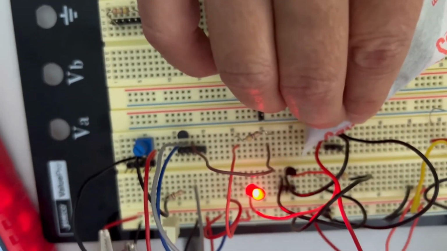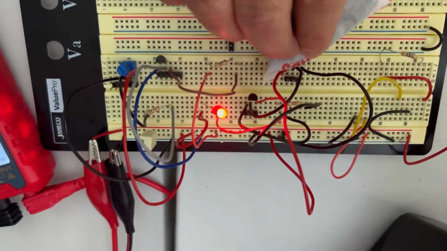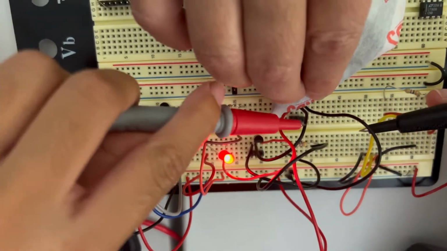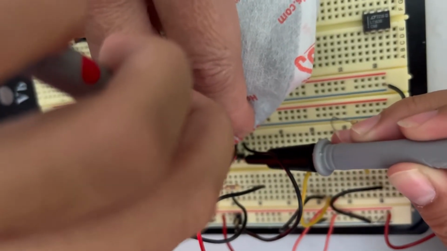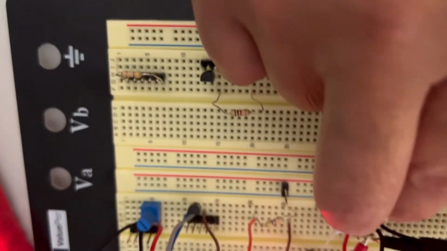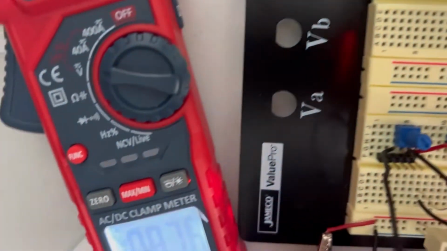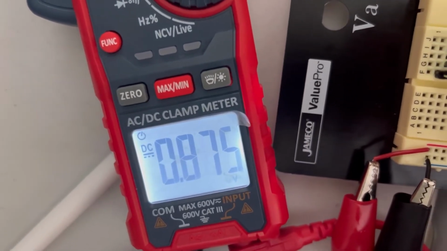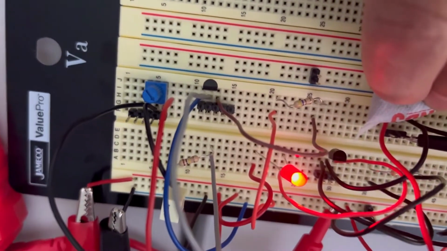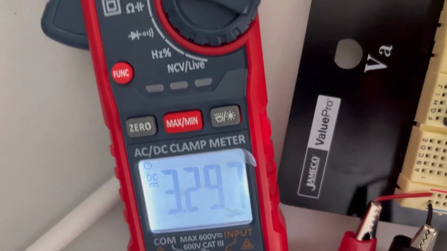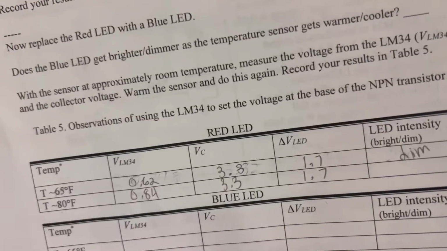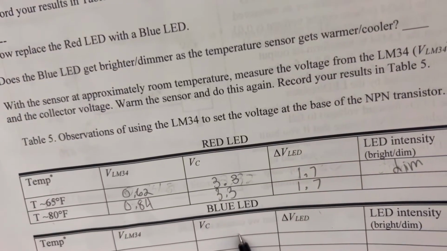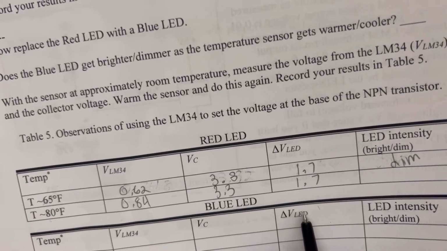So here we're going to measure all our voltage values when the temperature sensor is heated up. Starting with VLM34, we have a value of 0.876 volts. And then going to VC, we have a value of 3.297. So this means that to calculate the change in VLED, we would do 5 minus 3.297, which is about 1.7 volts.